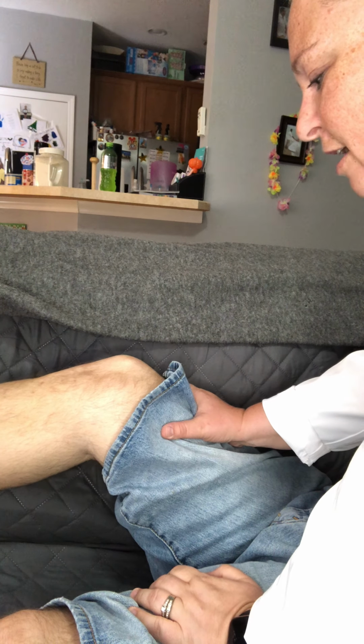Okay, so push this leg up like that. Push your knee up towards your face. There you go. All right, so if he's got pain in the right lower abdomen when moving that leg muscle up, that can also be an indication of peritoneal inflammation.